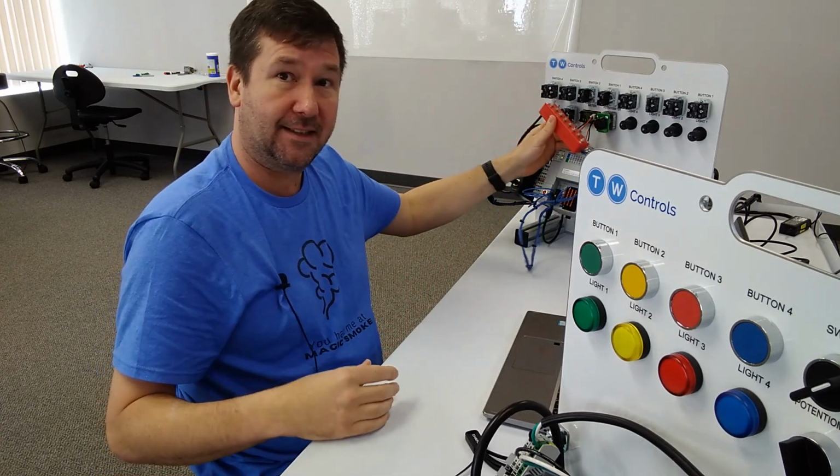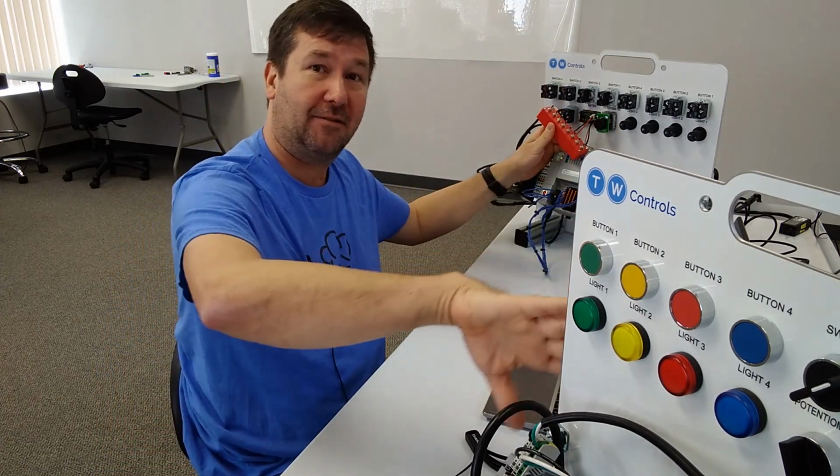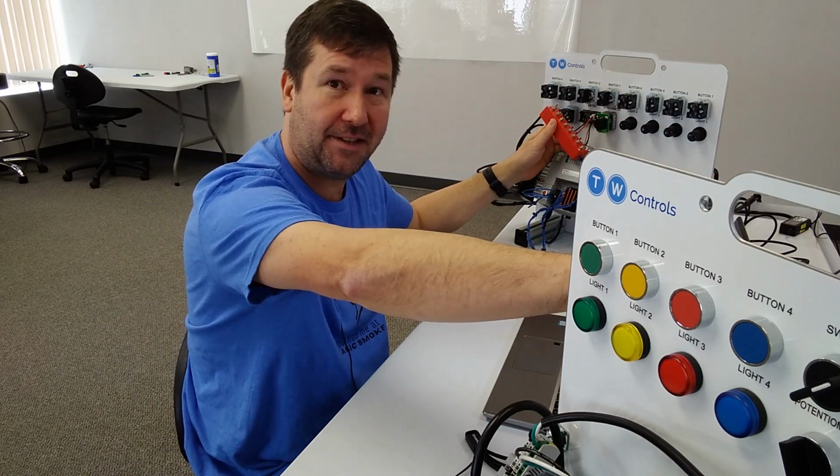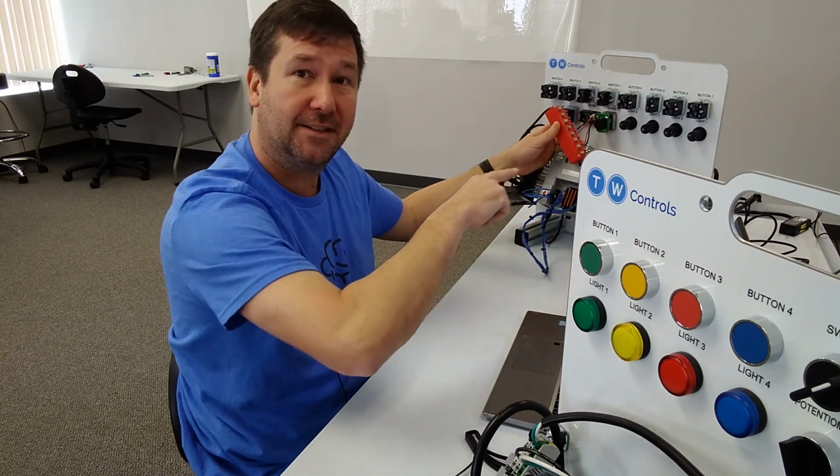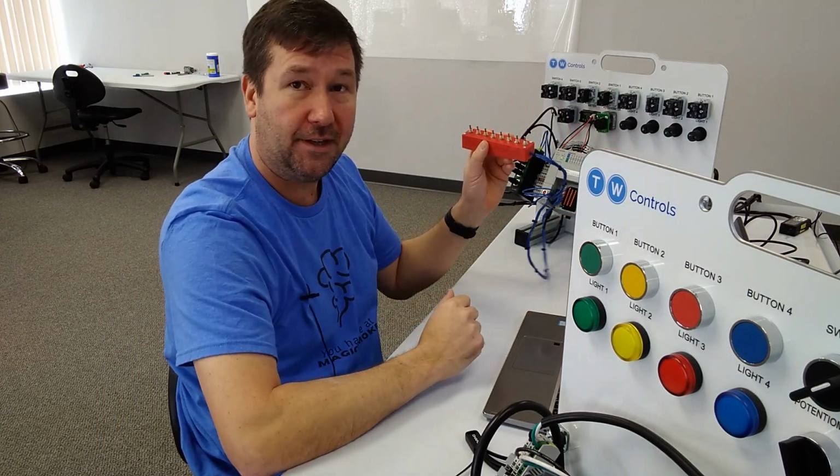Now, this is connected to this PLC, and while I couldn't quite get in the picture, there's a second PLC here. Let's just make sure that's clear. So this is happening over Ethernet.